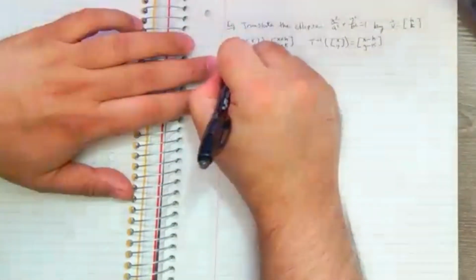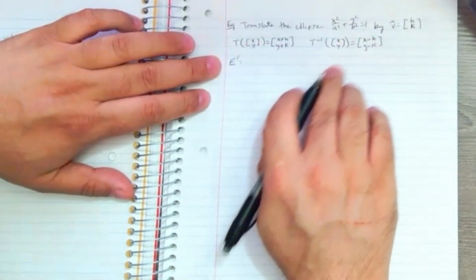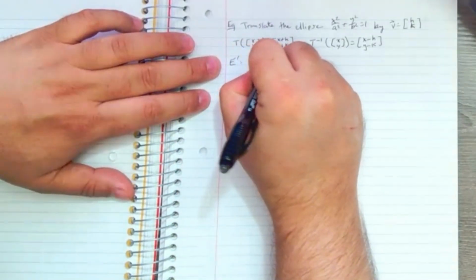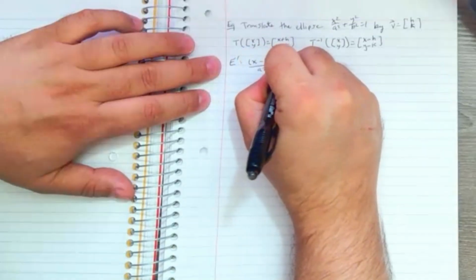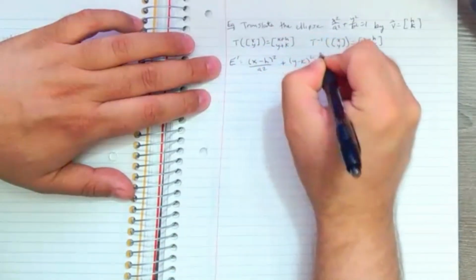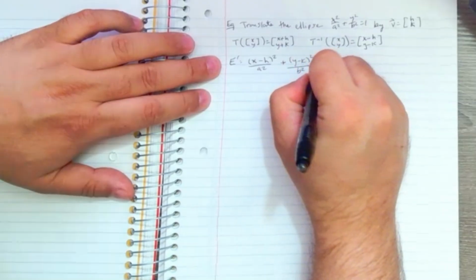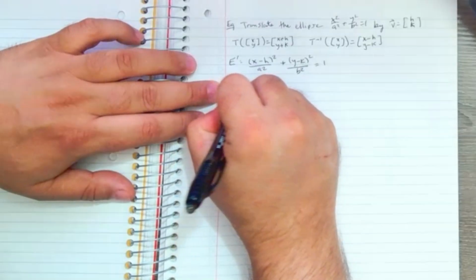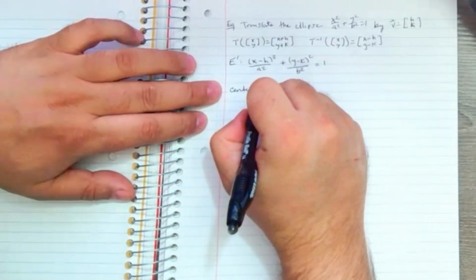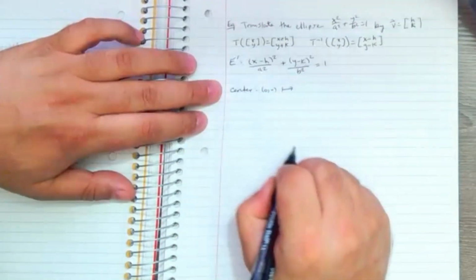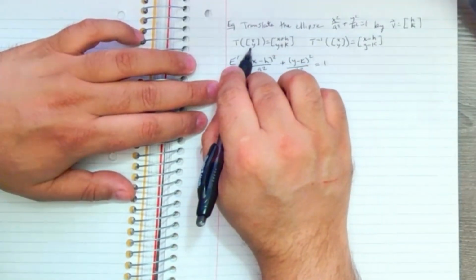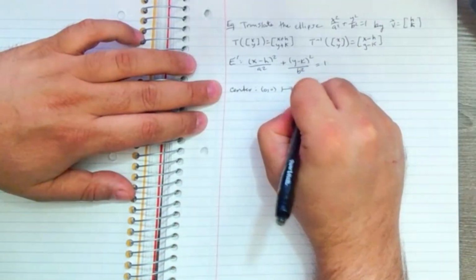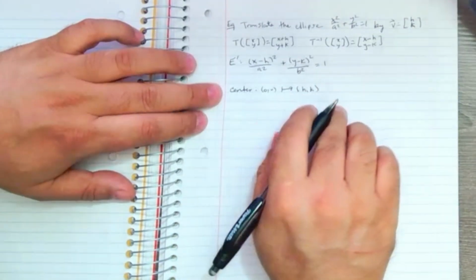And so to apply the transformation to the equation, we apply the passive transformation. And so the new equation is the quantity x minus h squared over a squared plus y minus k quantity squared over b squared is equal to 1. So let's look at what happens to the points. The center of the original equation is the origin. This point is translated by the direct or active transformation to the point hk, 0 plus h, 0 plus k.